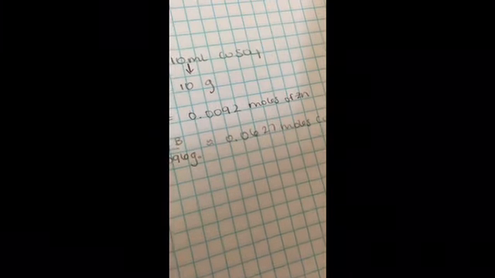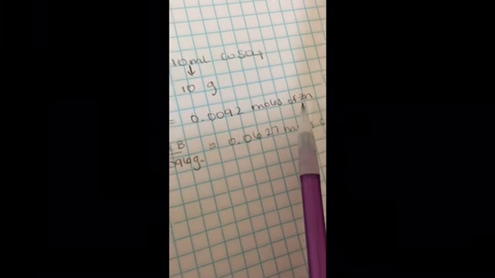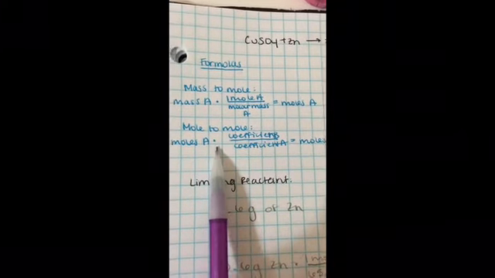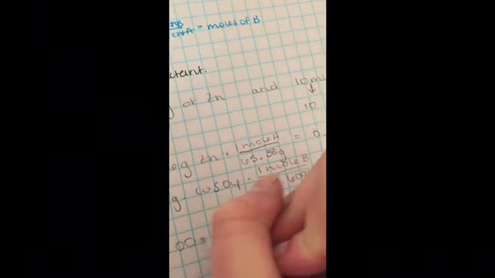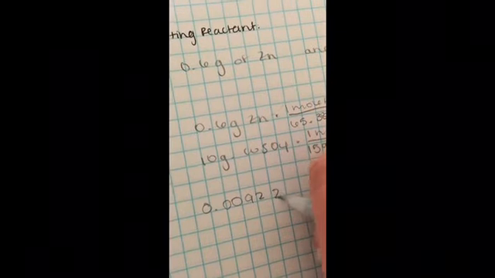Now, after this, we have to use the mole-to-mole formula to find out how many moles of copper 2 sulfate we can make from 0.0092 moles of zinc. So the mole-to-mole formula looks like this: moles of A times coefficient B over coefficient A. That will equal the moles of B. So here the moles of A is 0.0092 moles of zinc, and then we multiply it by coefficient B over coefficient A.